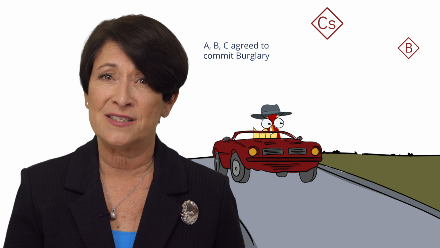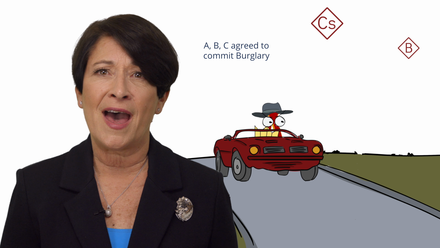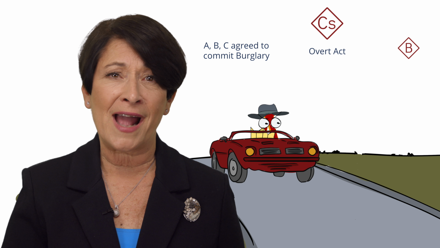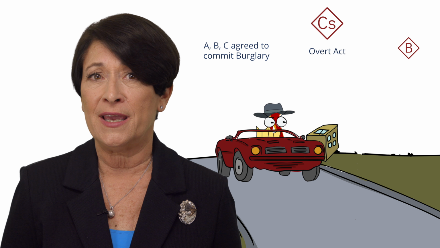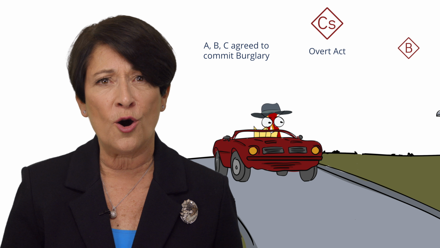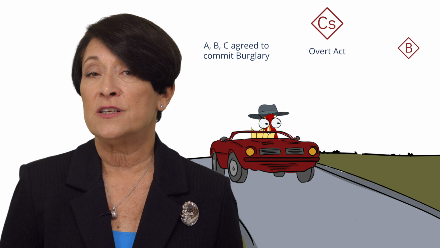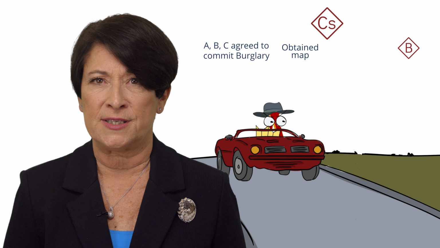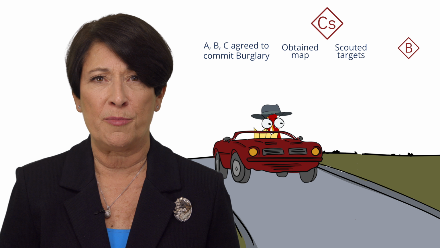But in most jurisdictions, this isn't sufficient to convict of conspiracy. Remember, there's a third requirement. That is an overt act to prove or cement the conspiracy. That overt act comes in after the agreement and the intent. It doesn't have to be undertaken by each conspirator, so A and B and C don't have to do overt acts. One overt act by one co-conspirator can bind them all. A small act is going to suffice. Here, when A secured a map of the neighborhood and drove around to see which houses to hit, he committed an overt act to cement the conspiracy for all three parties.